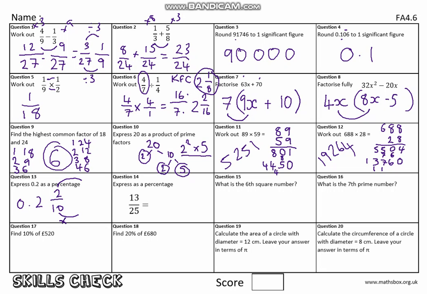Okay, and then we can just go from there because we've got to make the bottom into 100, haven't we? So we're going to times that by 10 to make it 100. And then we've got to do the same to the top. So 2 times 10 is 20. So now we know that 2/10 is the same as 20 over 100, and once it's over 100 we can just take that top number and that becomes our percentage. So 0.2 would be 20%.